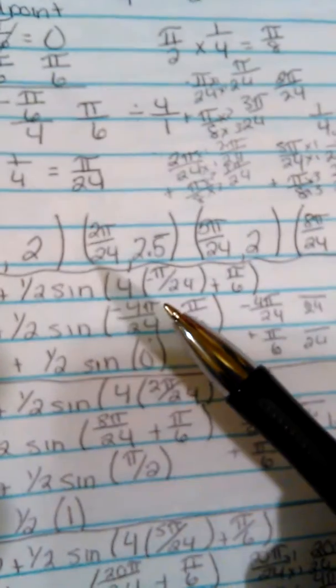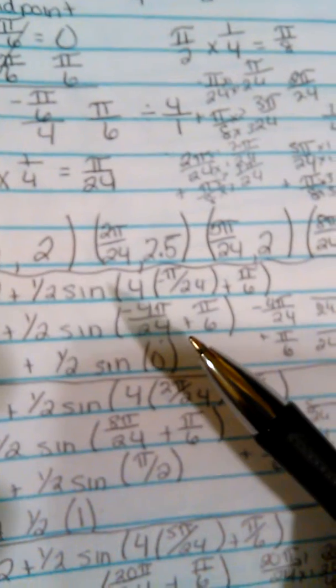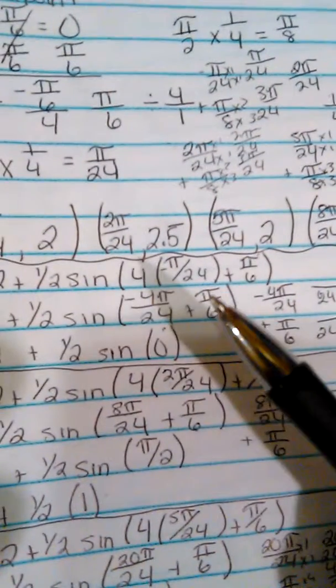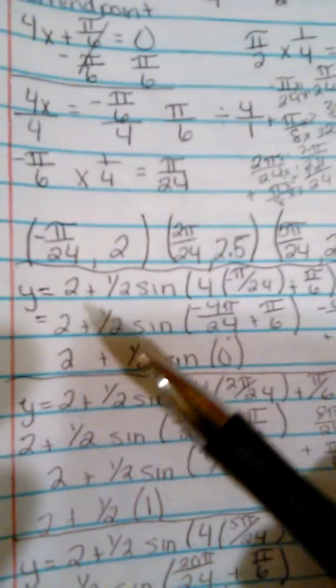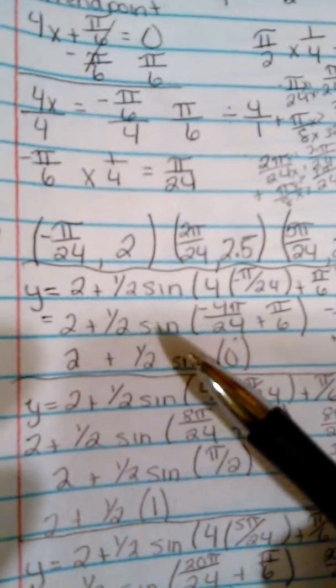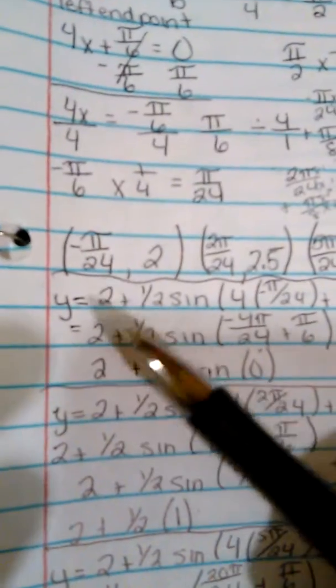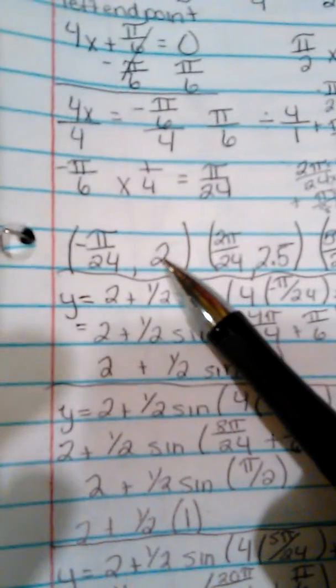So negative 4 pi over 24 can be simplified to negative 2 pi over 12. And then that can be simplified to negative pi over 6. So negative pi over 6 plus pi over 6 is 0. And the sine of 0 is 0. So 1/2 times 0 is 0 plus 2. And that's how you get your first y, which is 2.